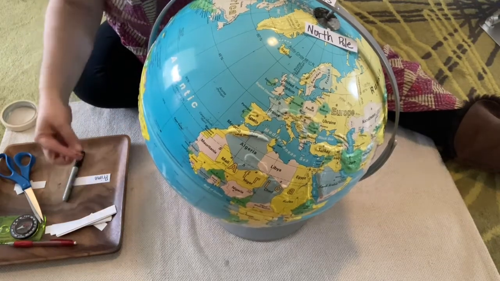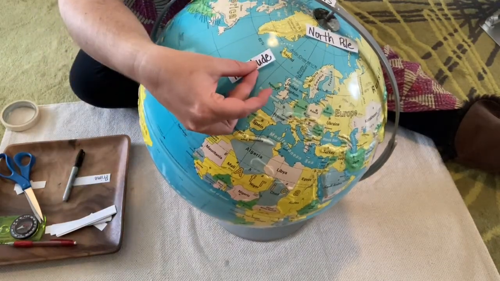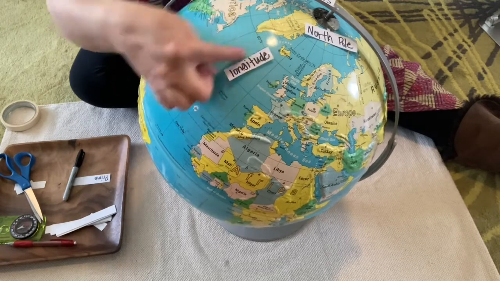So let's label the lines of longitude. And I'll just put it by this line of longitude.